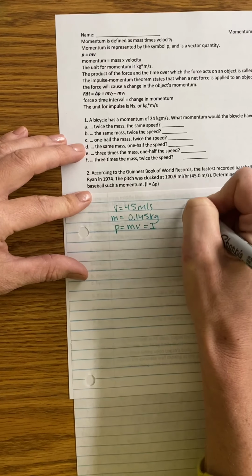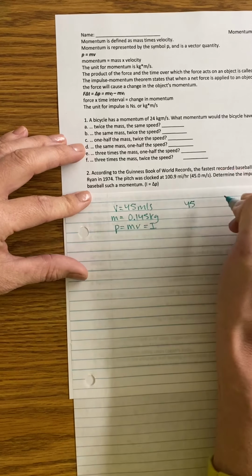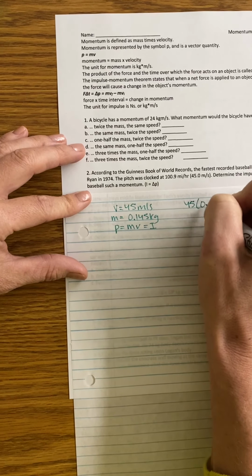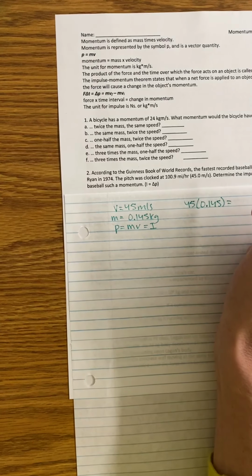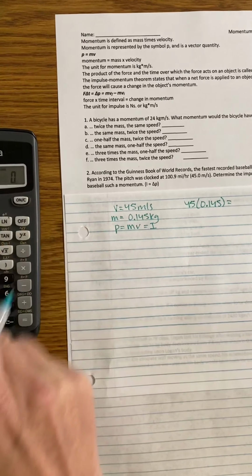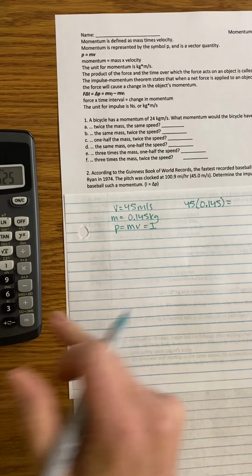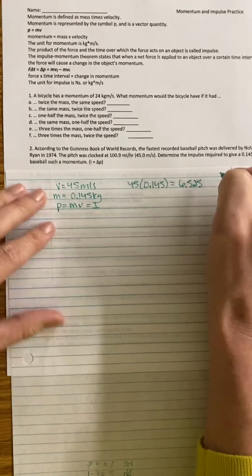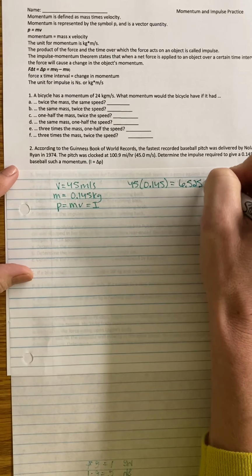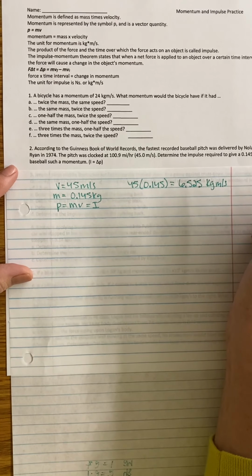So in this case, it's going to be 45 times 0.145, 6.525, and this is in kilogram meters per second, or you could also do in Newton seconds.